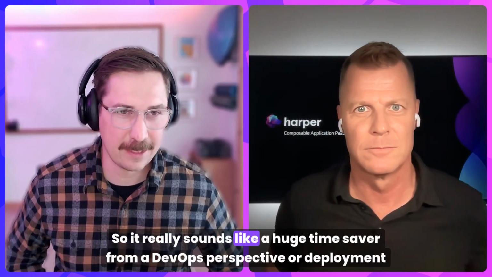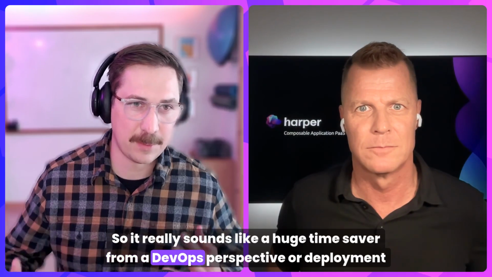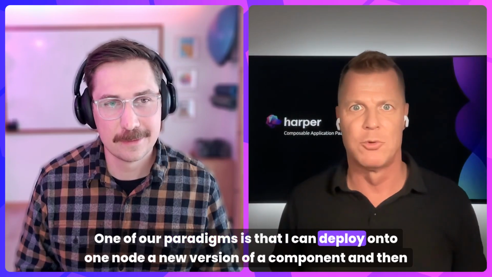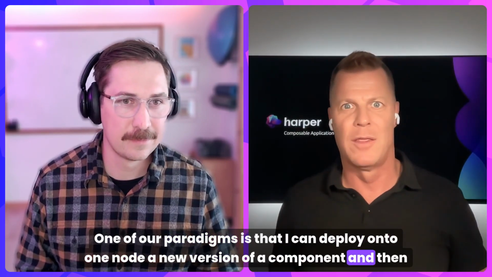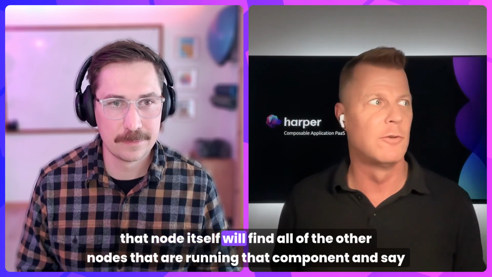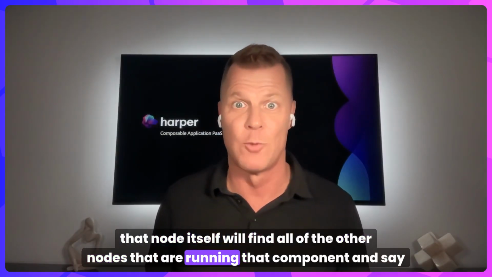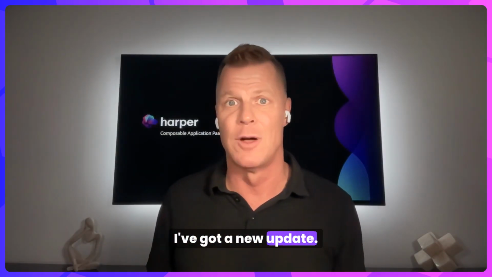Interesting. So it really sounds like a huge time saver from a DevOps perspective or deployment perspective. Is that accurate? Absolutely. One of our paradigms is that I can deploy onto one node a new version of a component, and then that node itself will find all of the other nodes that are running that component and say, I've got a new update.